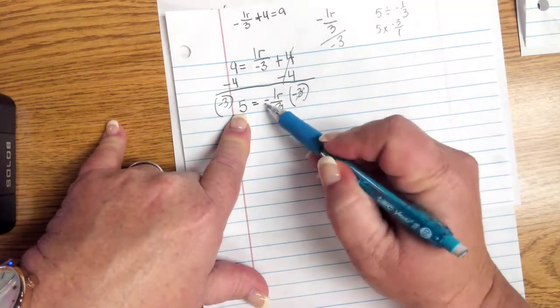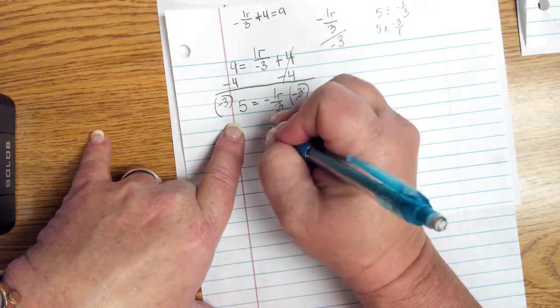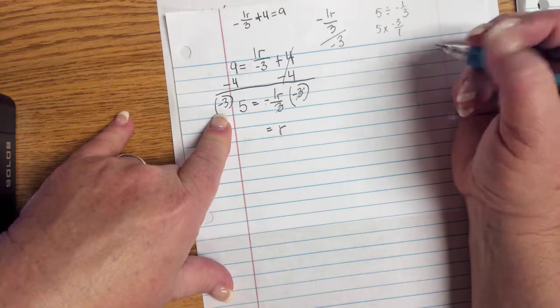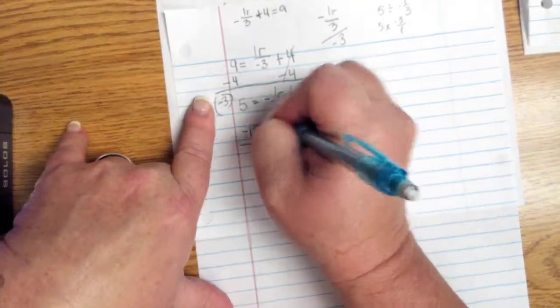So if I have a negative times a negative, what am I going to end up with? A positive. So then I've just got positive r, and I've got negative 3 times 5. That's an easy one, isn't it? Negative 15. Now, let's do our check.